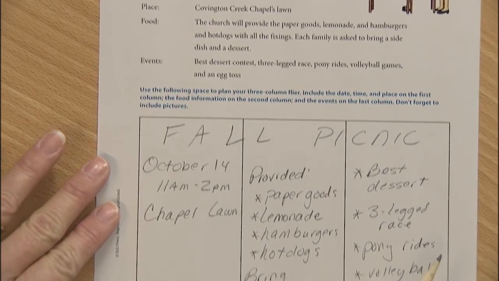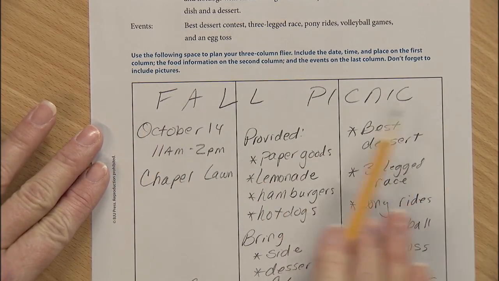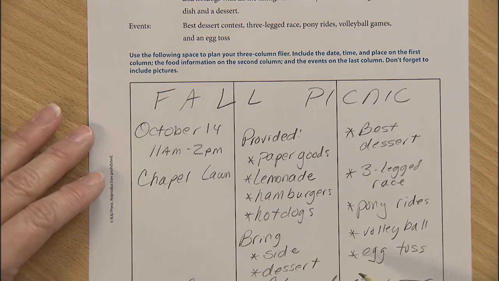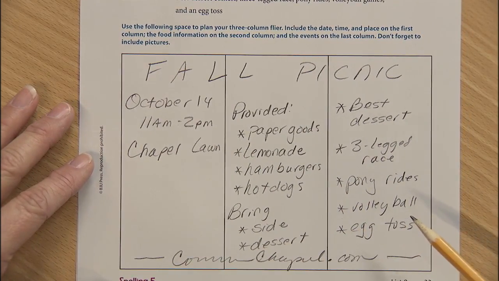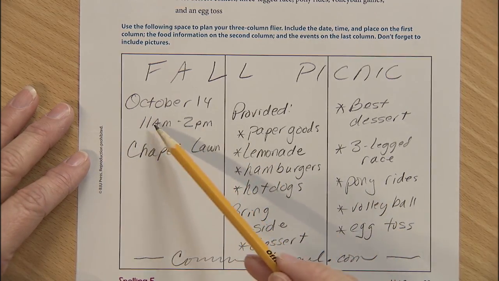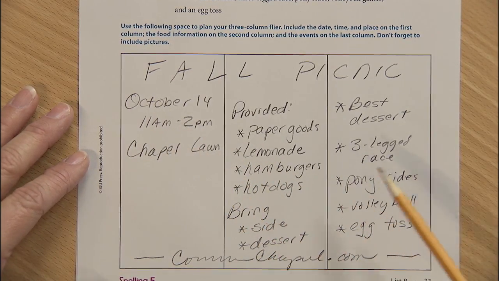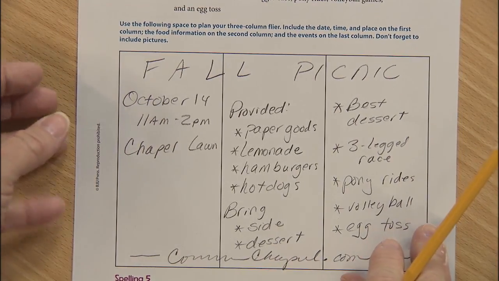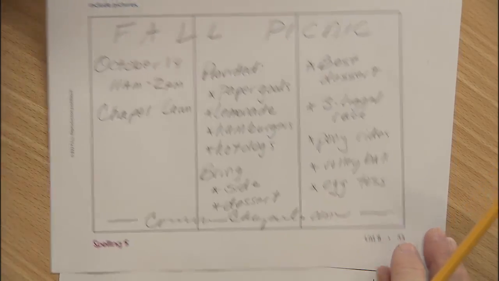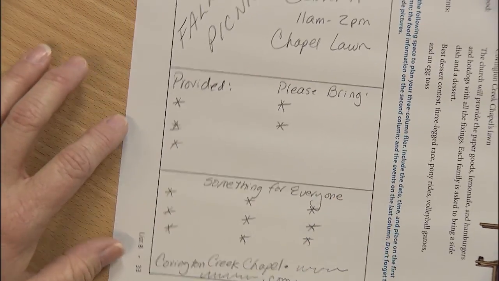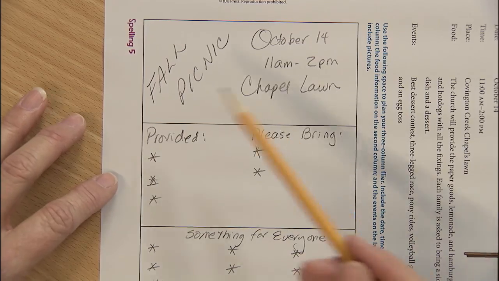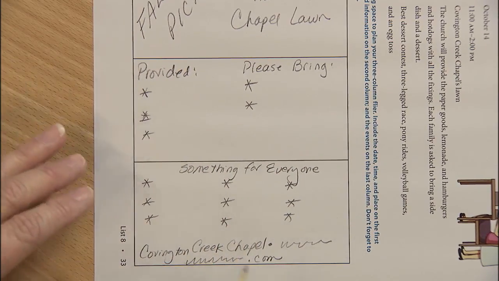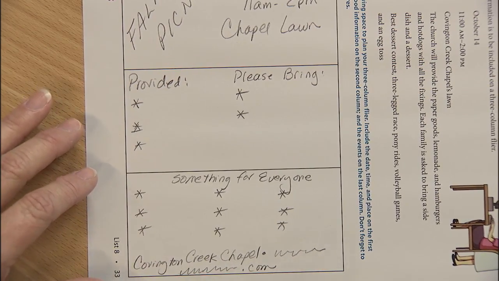Now, here's the one that I did. You can spread it out over the whole thing. The reason it tells you to put things in columns is, again, just to make sure you include all of the information. A lot of times people leave off the time or they don't tell whether there's a cost involved or something like that. So this is just my example. You can make up your own. You could also use the form, maybe turn it sideways and lay it out there. What you're doing is just sketching out the information that you would want to include in a flyer.